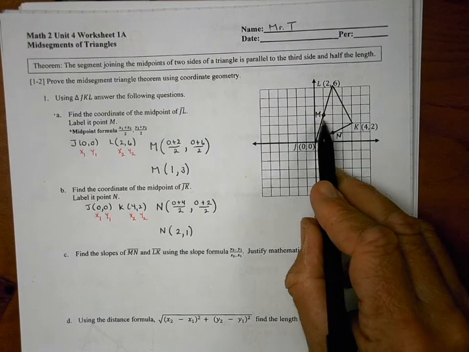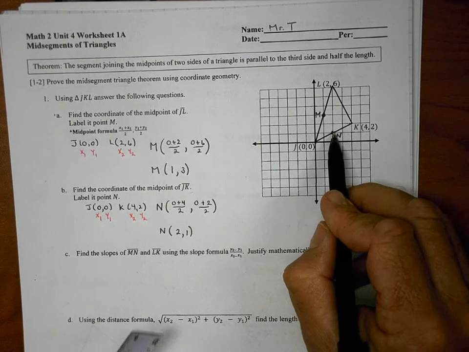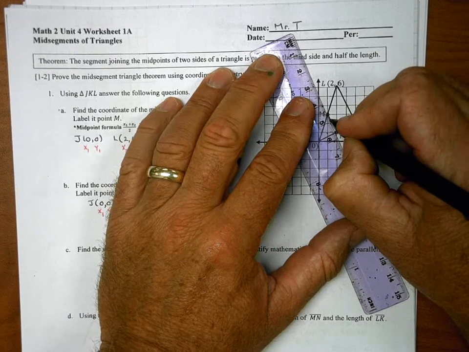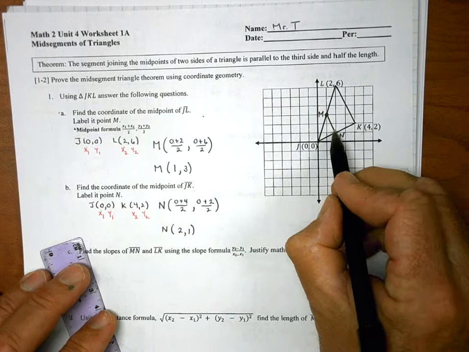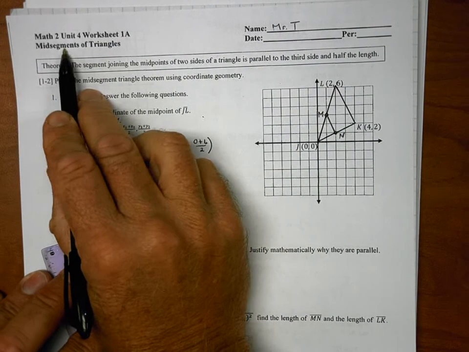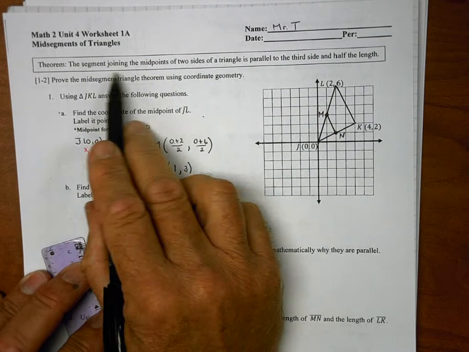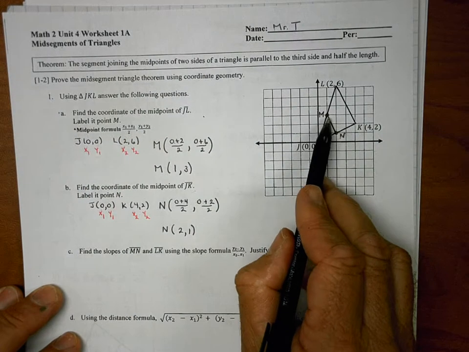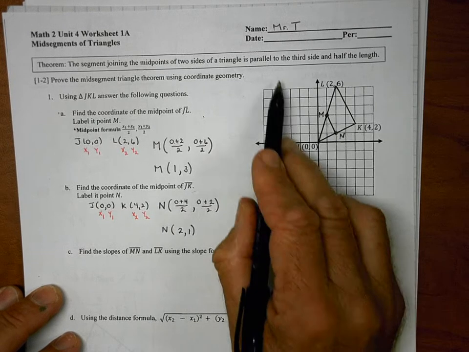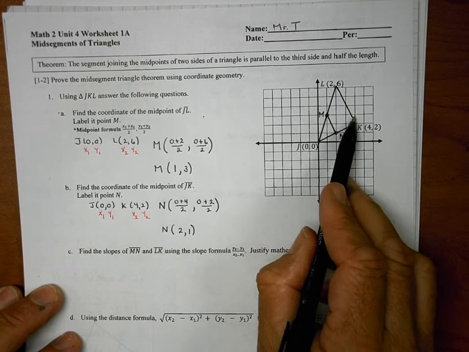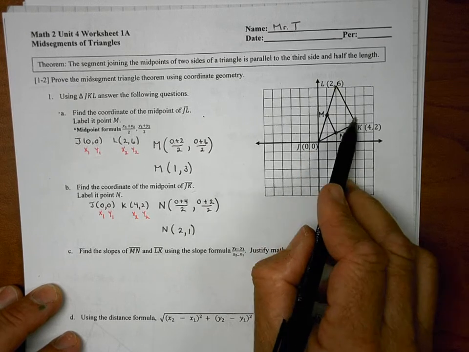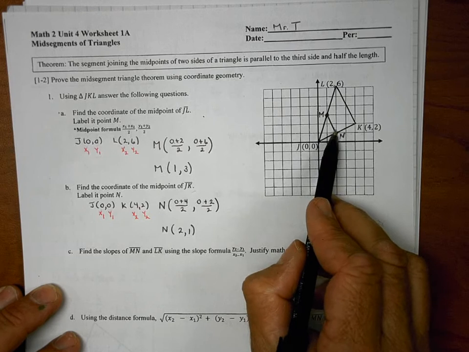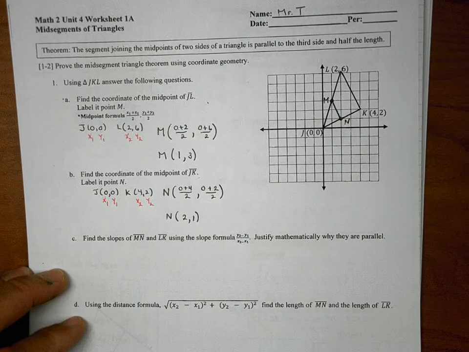Okay, so that means M is a midpoint, N is a midpoint in a triangle, and if I connect that segment, that segment right there is what we call a midsegment. This theorem is telling me that the segment joining the midpoints of two sides of a triangle, notice these are midpoints of two sides of a triangle, is parallel to this third side, so MN is going to be parallel to LK, and it's half the length. So however long MN is, it's going to be half of however long J to K is.